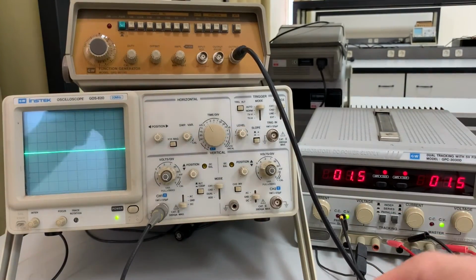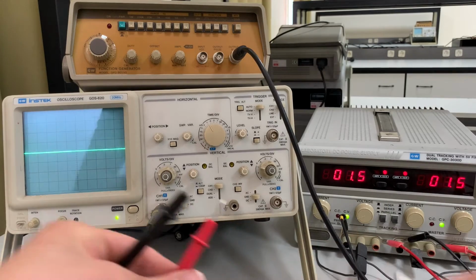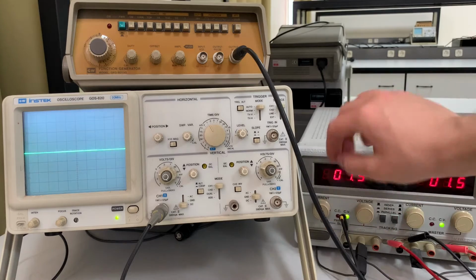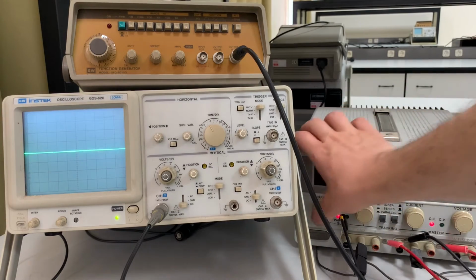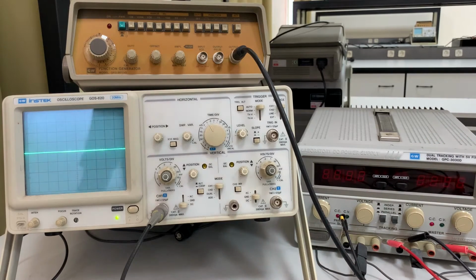Now we are disconnecting our power supply and turning off. You are expected to fill the blanks in the lab manual and answer the questions for this part.